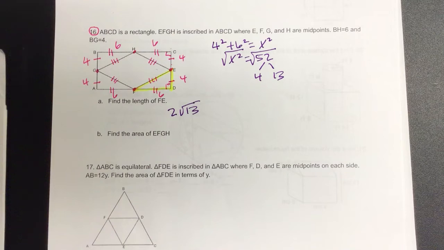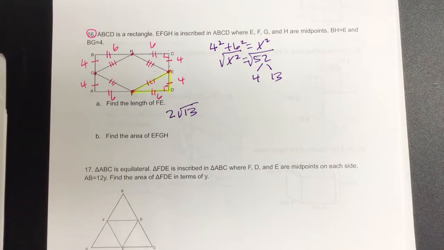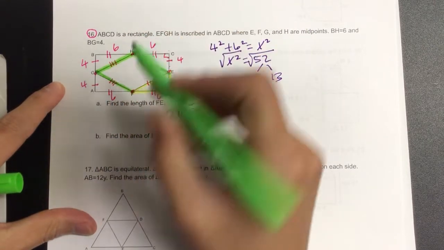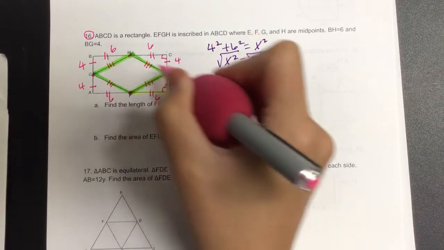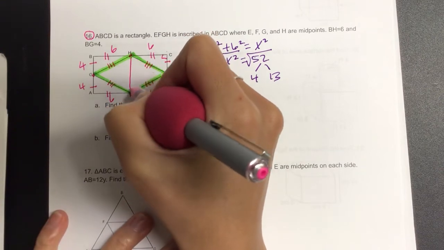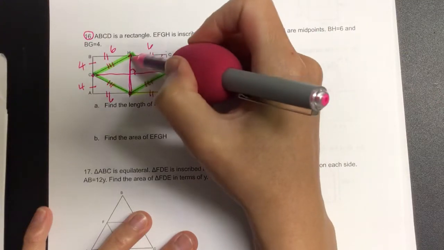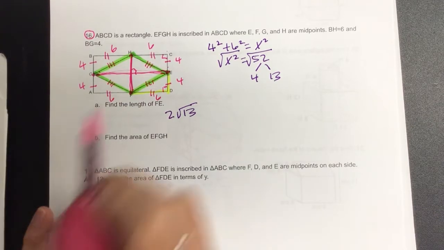Good? Mm-hmm. And then part B says find the area of EFGH. So I'm going to highlight this one with a different color. What shape is that? Parallelogram? Rhombus, because all the sides are congruent too. Now in a rhombus, don't we have a perpendicular diagonal? So if I have a perpendicular diagonal, this right here has to be 8 because 4 plus 4. This right here has to be what? 12 because 6 plus 6.